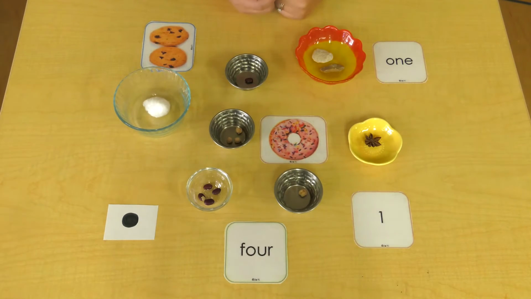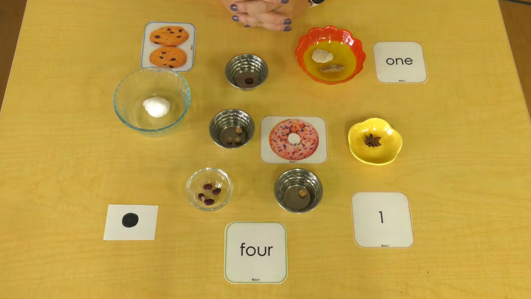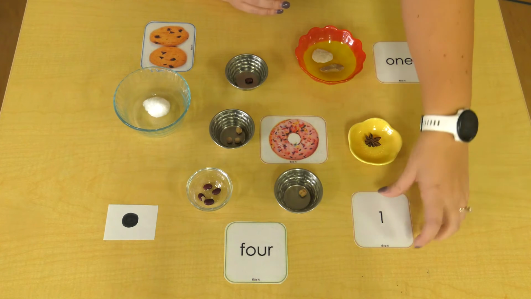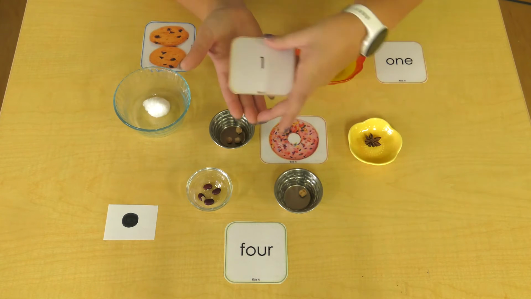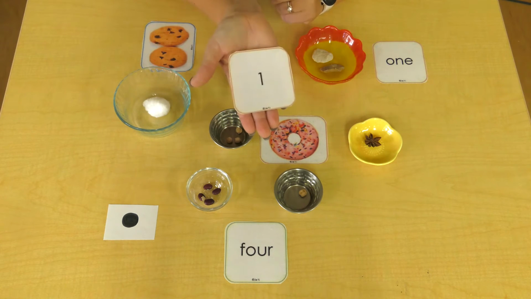Today, we're going to practice sorting our items into 2 groups. Since we're talking specifically about the number 1 today, we're going to put them into 2 groups, 1 and not 1. So first, I see right here the number 1. So I'm going to start by putting that in my 1 pile.